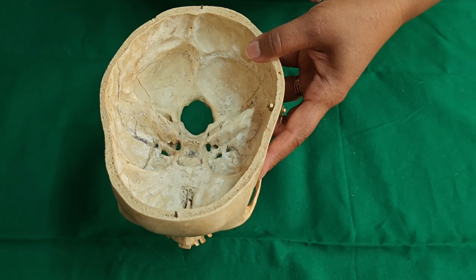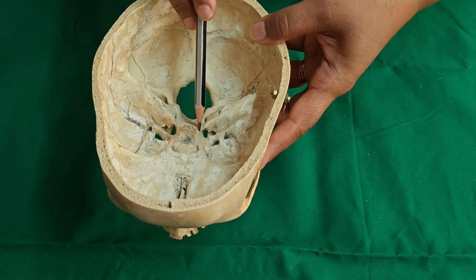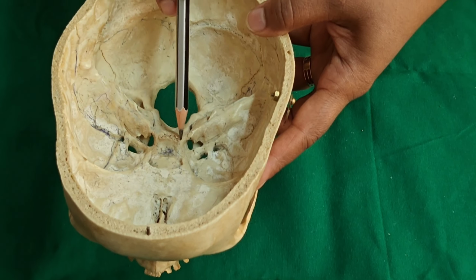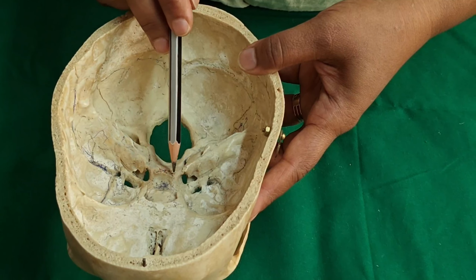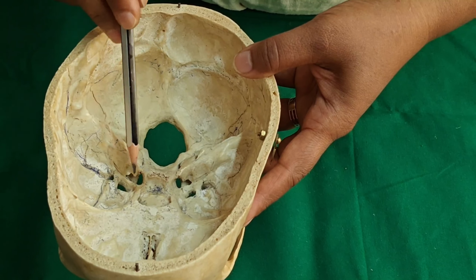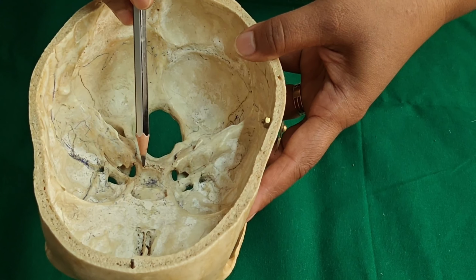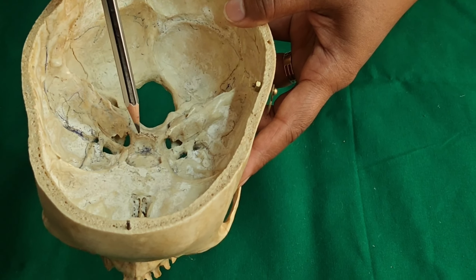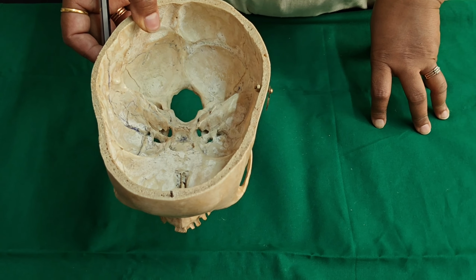Now I want to show you the posterior clinoid process. Now I told you this is the clivus. This clivus, its upper part here on its two sides also gives out small spine-like processes. They are called the posterior clinoid processes. The anterior clinoid processes give attachment to the free margin of the tentorium cerebelli. The posterior clinoid processes give attachment to the attached margin of the tentorium cerebelli. These are the features of the middle cranial fossa.